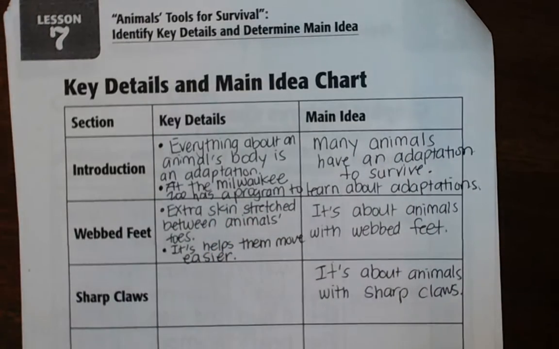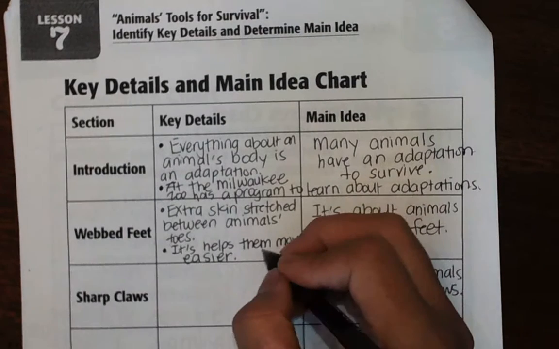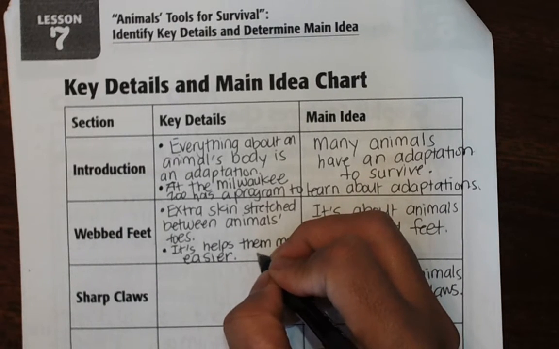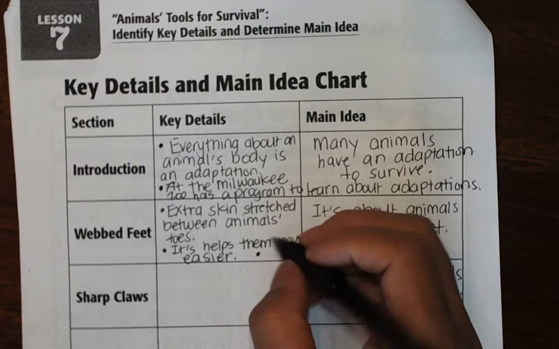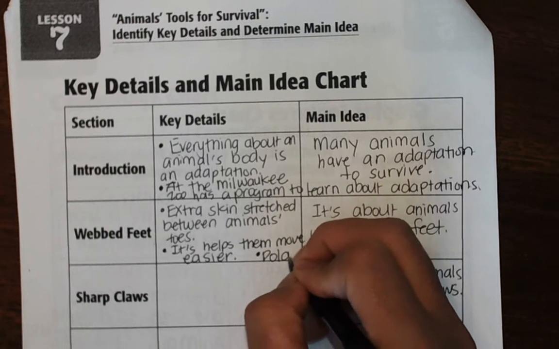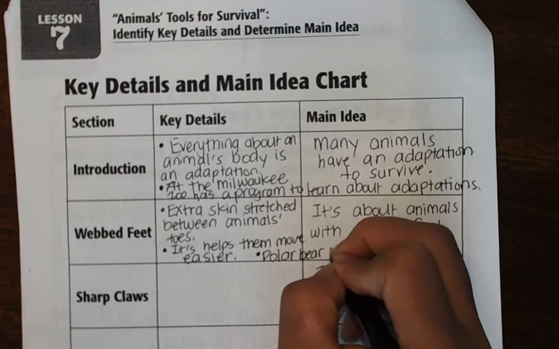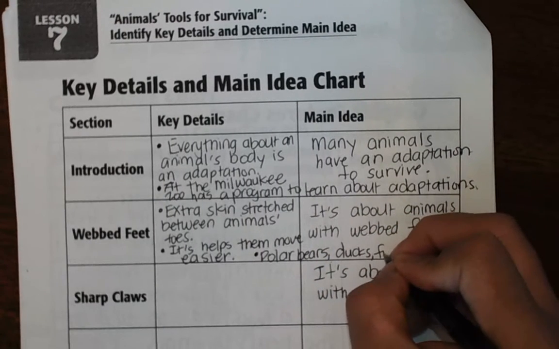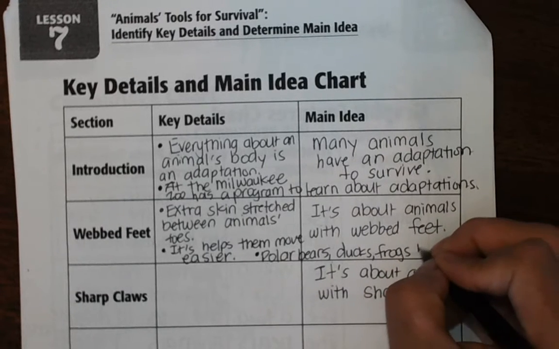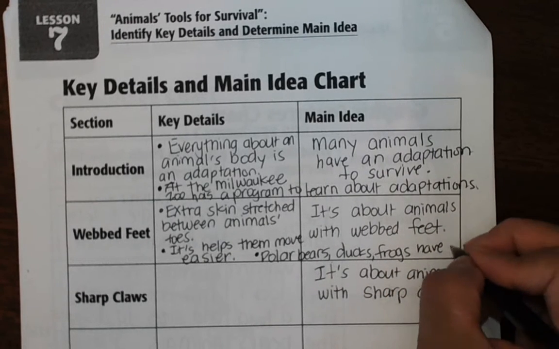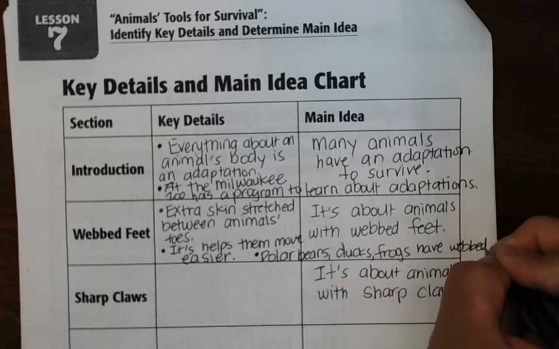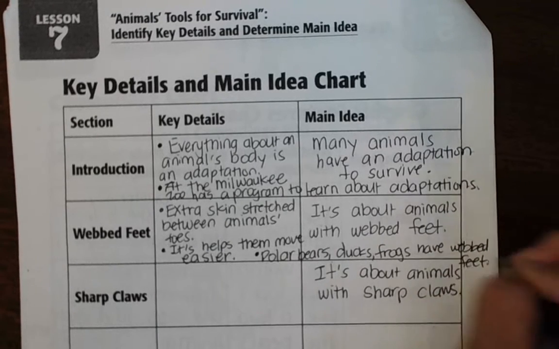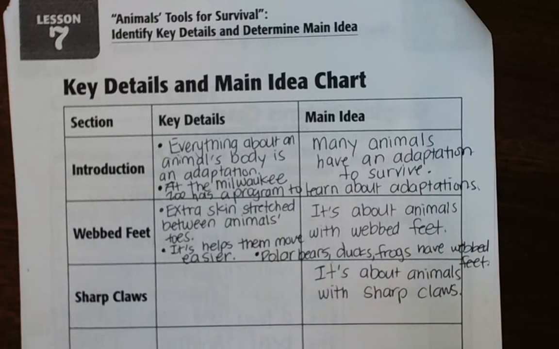And if you have room, you can probably label all the different types of animals who have webbing, right? We heard about the polar bears, ducks, and frogs have webbed feet. And I imagine that using their webbed feet helps them either catch their prey or run away from their predator.